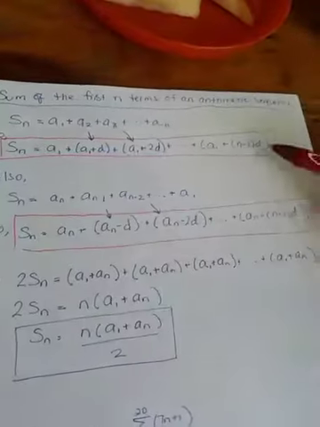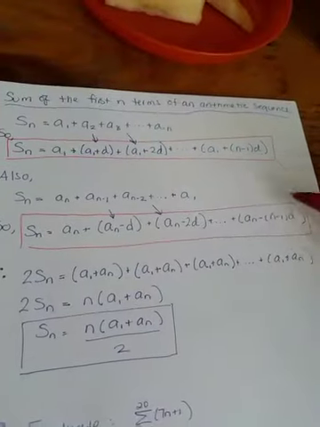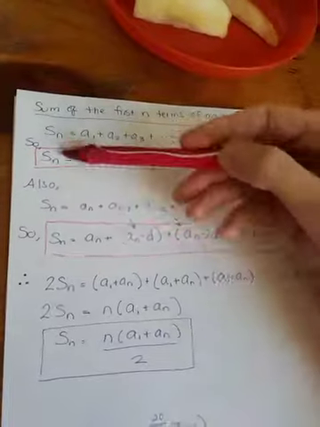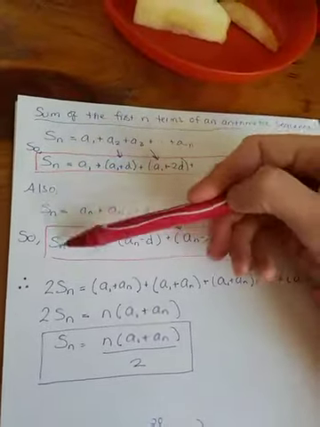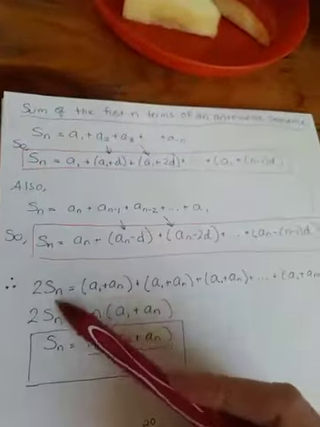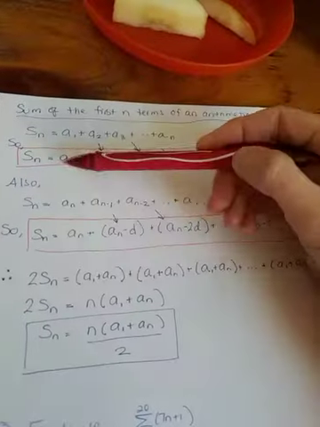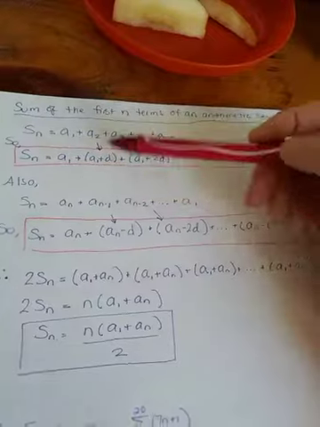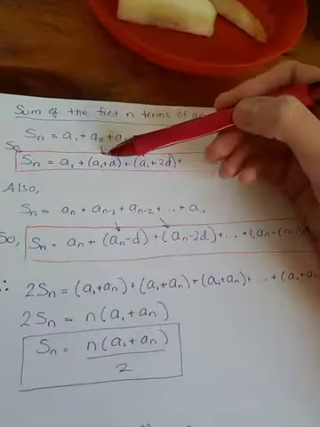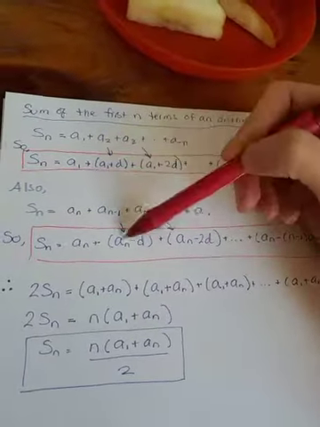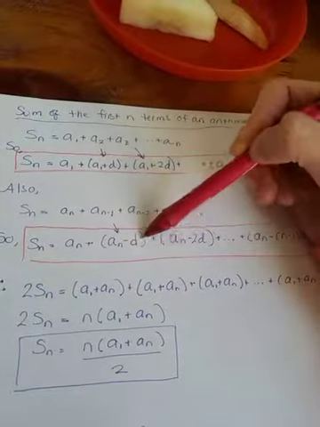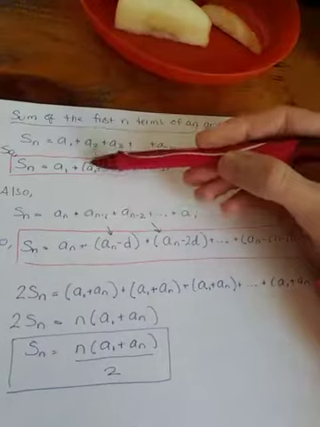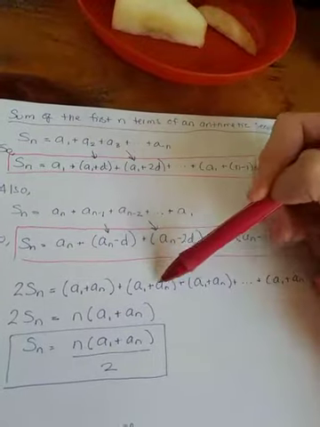All right, now using these two equations that I boxed in, we're going to add them together because they're both solved for S sub n. So S sub n plus S sub n is 2S sub n. A sub 1 plus a sub n is quantity a sub 1 plus a sub n. I feel like I'm speaking another language. Then you take your second term, you have a sub 1 plus d plus this term here, a sub n minus d. What happens with your d's? They cross out, and once again, you're just left with a sub 1 plus a sub n.